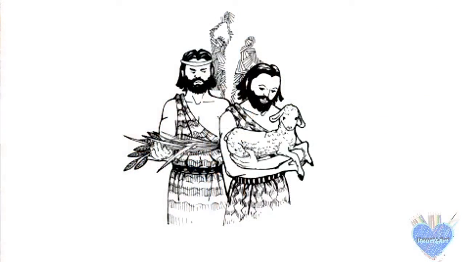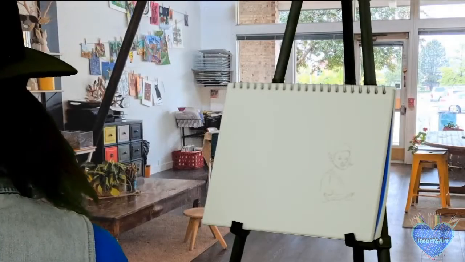Alright guys, as I said before we left for the commercial break, we were drawing Abel from Cain and Abel. So we're going to pick up where we left off before the break. Let's continue drawing, okay? First, I'm going to erase some of these lines that were joining with each other. I'm going to go ahead and do that now.